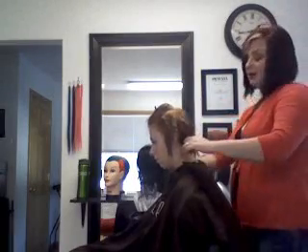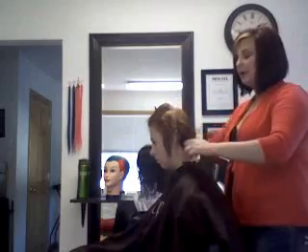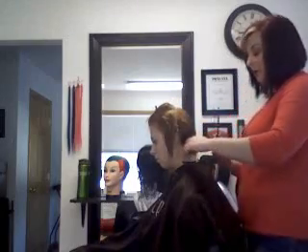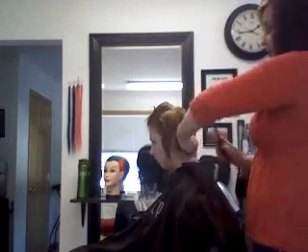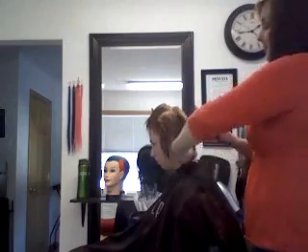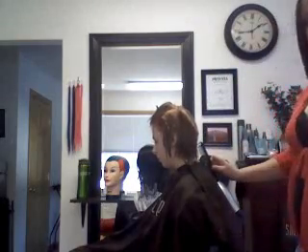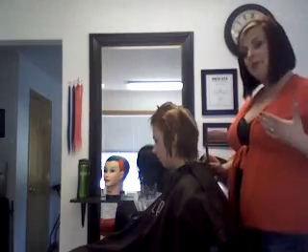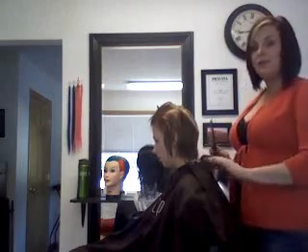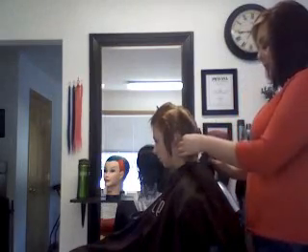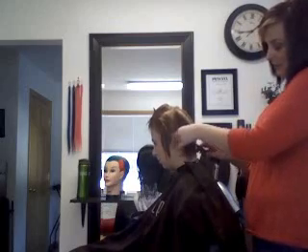Now here, depending on where you do your arc parting is going to determine how much inversion is created in the haircut. The higher the arc parting, the more inversion you're going to have. We're going to take it a little bit lower because Jasmine only likes a little bit of inversion and only likes a little bit of that stack in the back. So we're going to go right below the occipital bone.